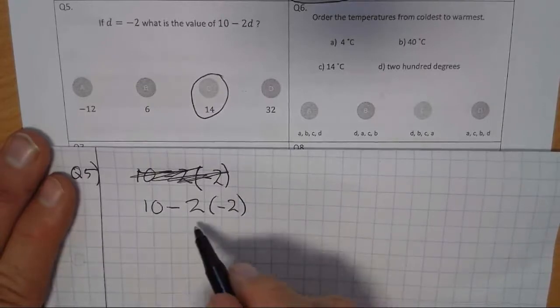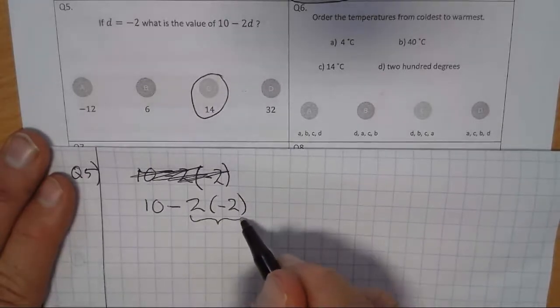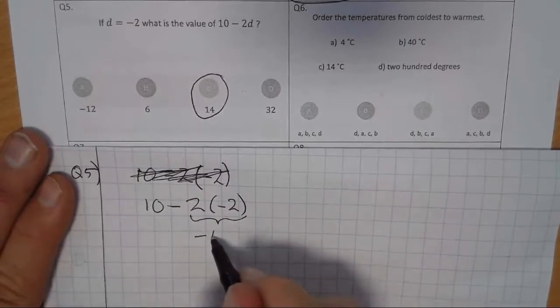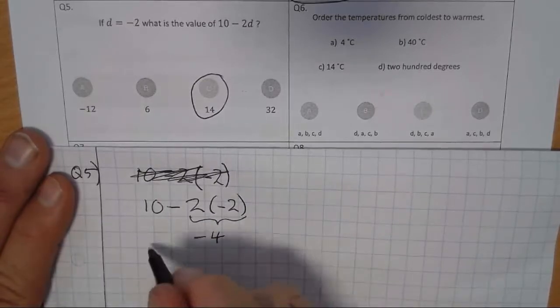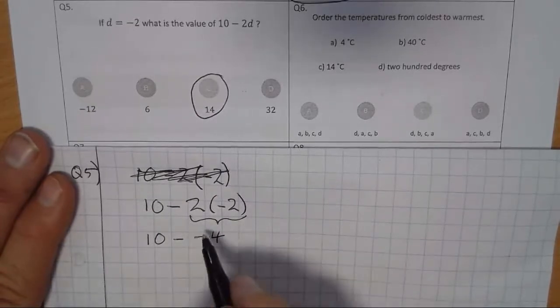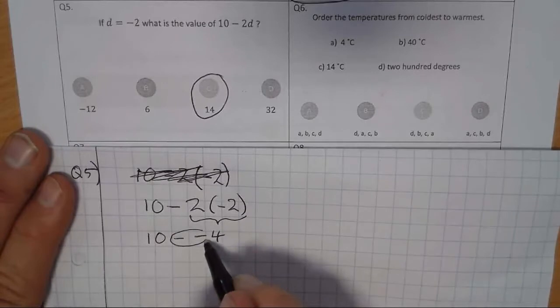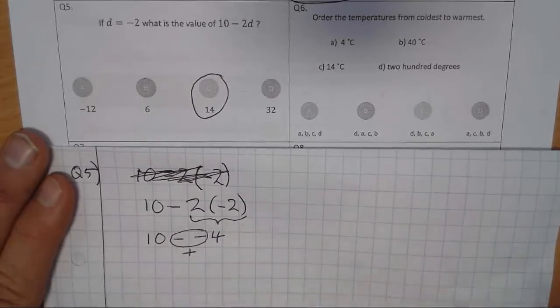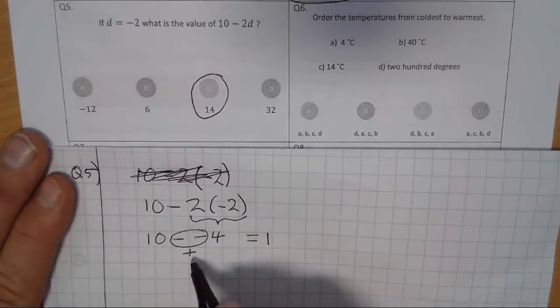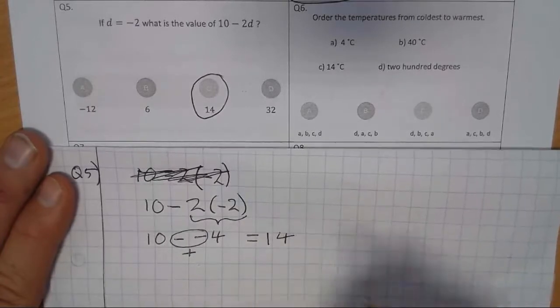So, I need to do 2 times minus 2 here, so this is where you need to know about your multiplication with negatives. 2 times minus 2 is minus 4. So what I've got here is 10 take away minus 4. Then you have to know that if you've got two minus signs next to each other, that's going to turn into an addition. So 10 take away minus 4 is the same as 10 plus 4, which is 14.